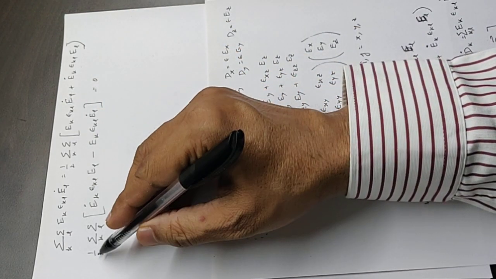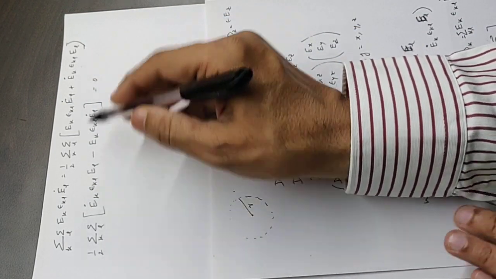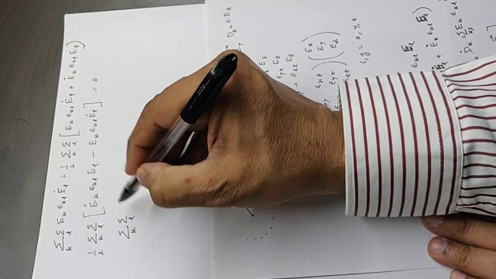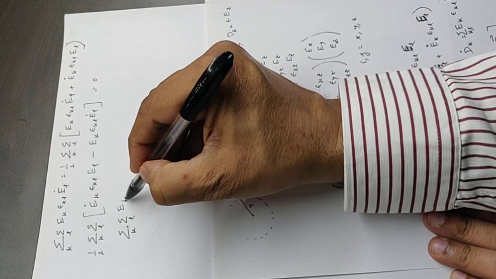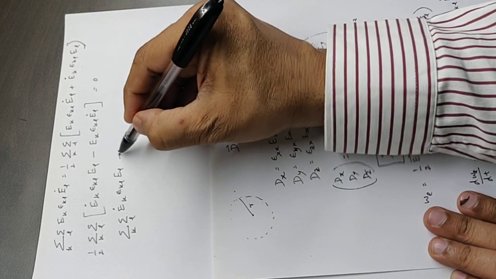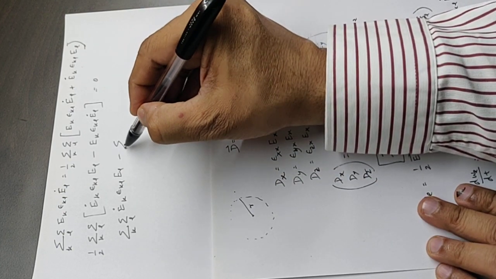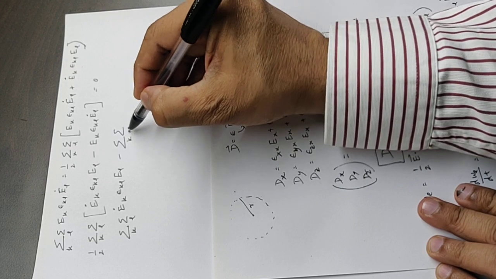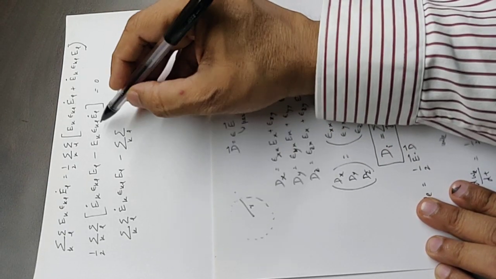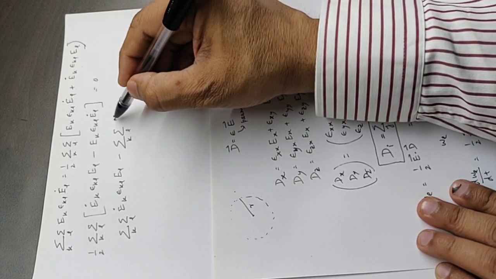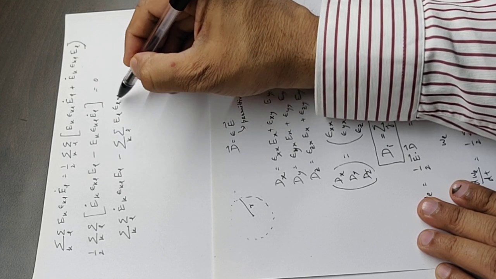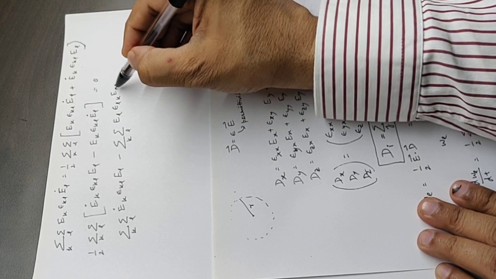Let me absorb half into the 0. So this would be summation over k, summation over L. I'm writing down the first term, Ek dot epsilon kl EL. And now the second term: let me exchange kl here. It can be exchanged because both are running indices. So it would become EL epsilon, instead of kl it would become lk, and Ek dot.